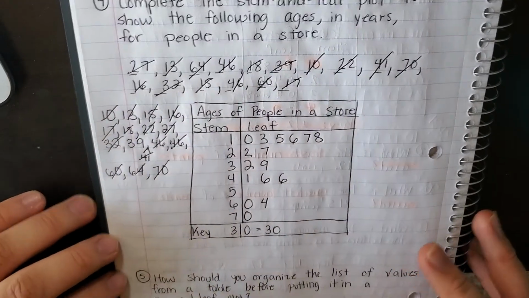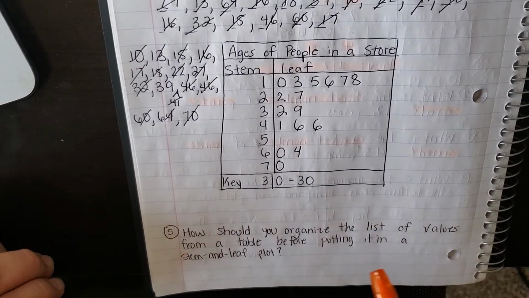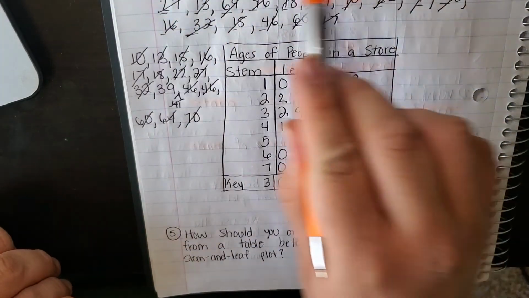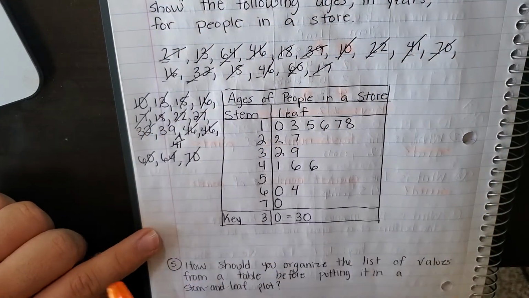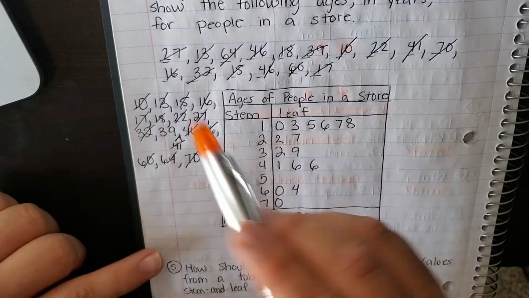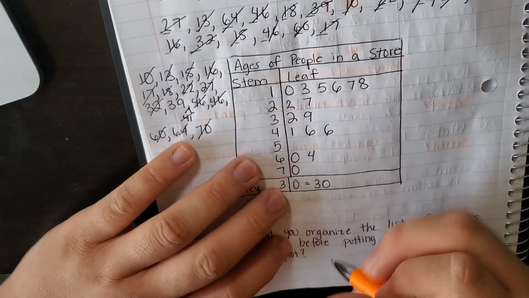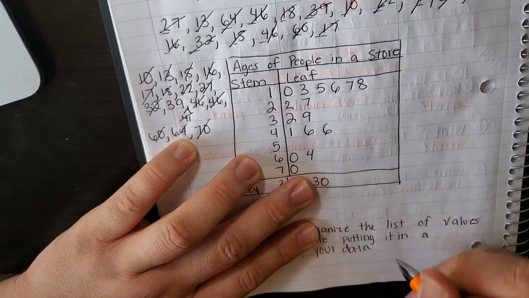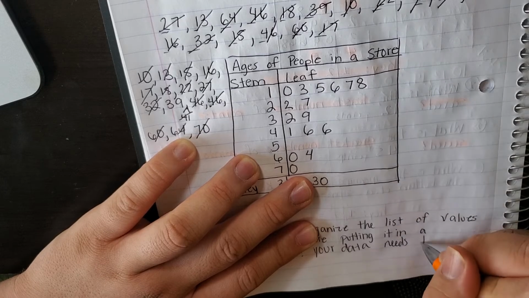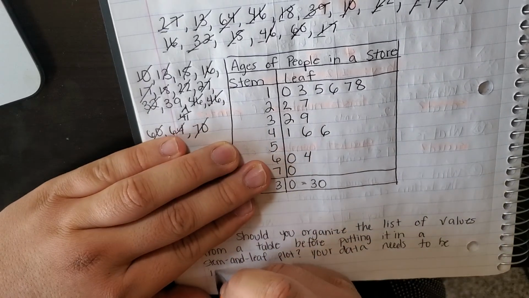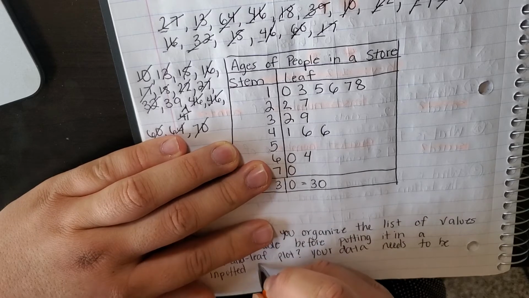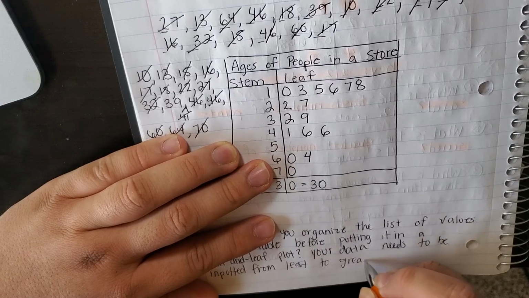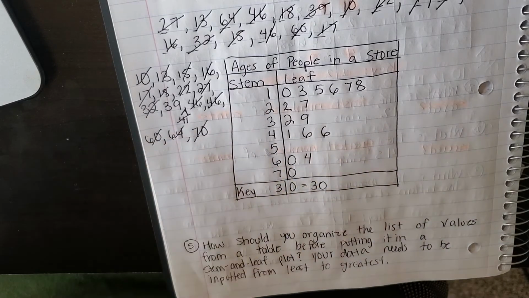Okay, my last question is, how should you organize the list of values from a table before putting it in a stem and leaf plot? So if they give me mumbo jumbo values like the one up here, they just give me numbers like that, how should I organize them? According to my steps, I need to put them in from least to greatest. Okay, so always remember that. Your data needs to be inputted from least to greatest. Okay, so always remember that.